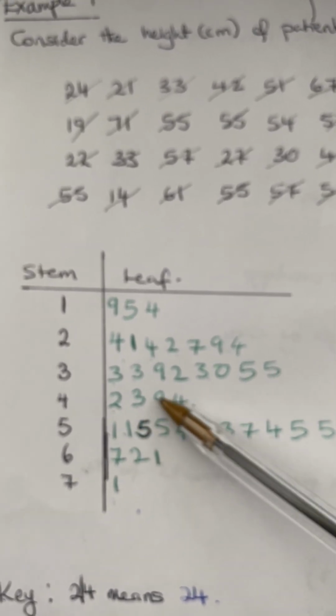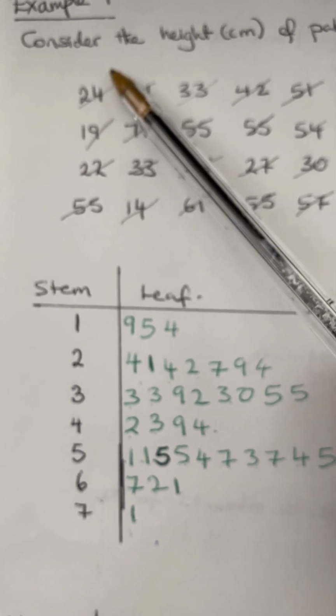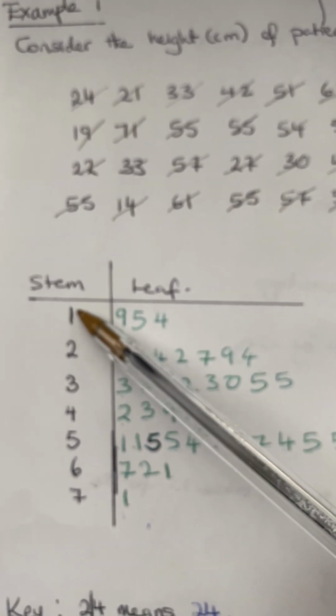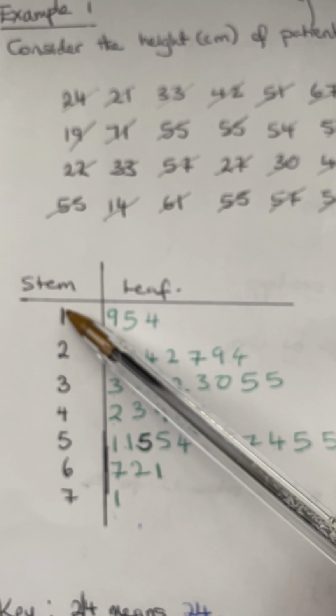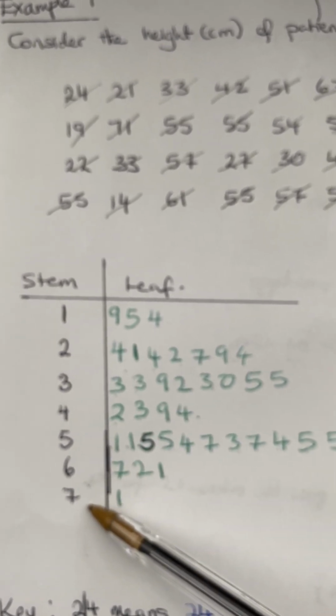So what I did was I had my pencil on hand. So for my tens, I wrote 1 to 7.